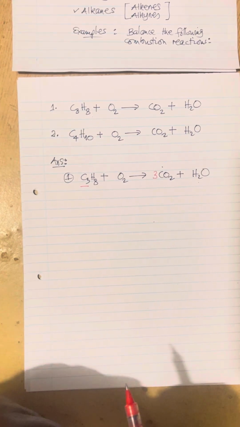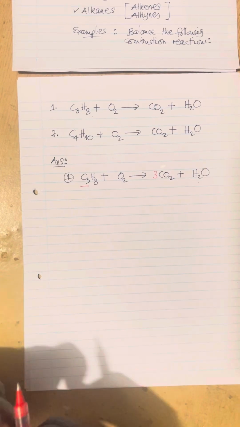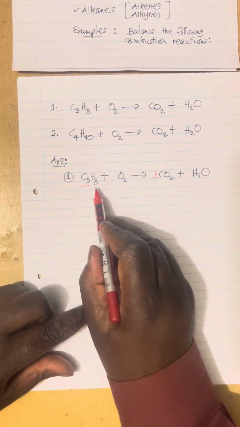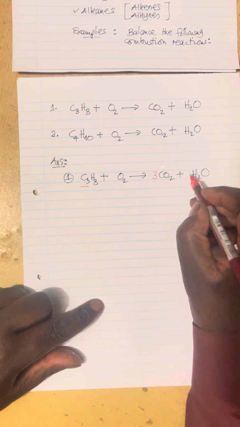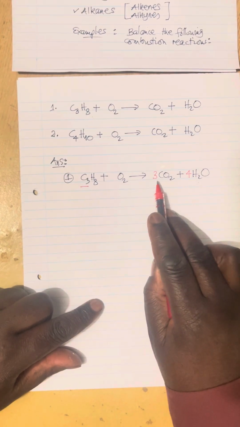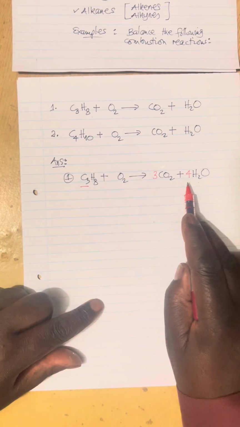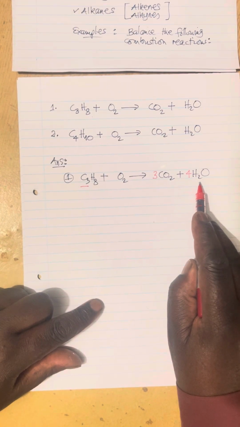Next, we're moving on to hydrogens. There are 8 hydrogens here. I need a 4 here to balance the hydrogens, so that here I said we need 3 because you have 3 carbons here. 8 hydrogens, 4 times 2, 8 hydrogens.